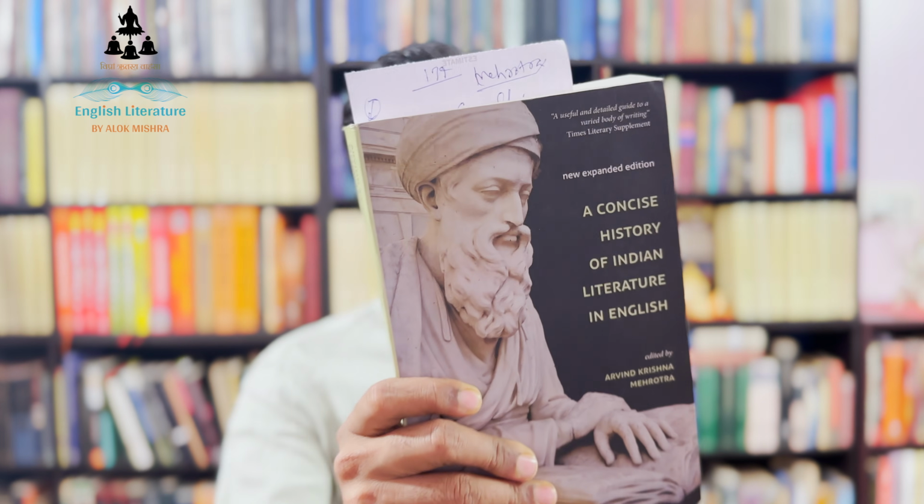And then after reading these 2 books, if you want to have some vivid perspectives on different authors and different concepts in Indian English literature, then you can always go for this one, A Concise History of Indian Literature in English. And this one is edited by A.K. Mehrotra, and many scholars have contributed many papers on many different literary personalities and many different concepts. There are some comparisons as well. So this one will give you a vivid idea of Indian English literature and its evolution in terms of many different perspectives. So that will help you prepare your notions about Indian English literature.